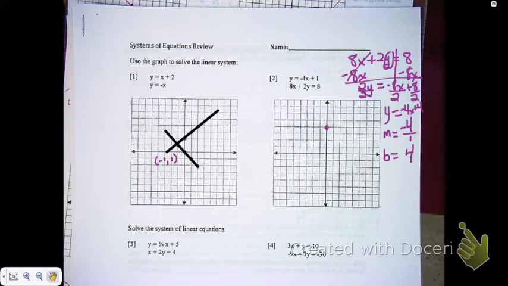Down 4 and to the right 1. 1, 2, 3, 4, and over 1. If I wanted to go up 4, which direction would I have to move after I went up 4? If I'm going to go up 4 and put my negative with the 1, which direction would I go, right or left? Very good. So I could go up 1, 2, 3, 4, and to the left 1 if I wanted to.